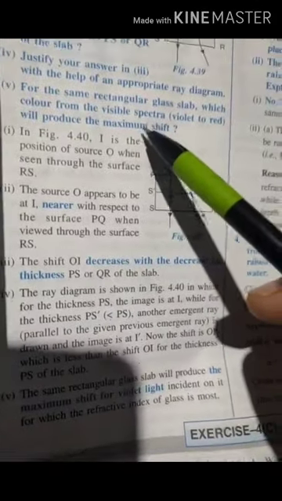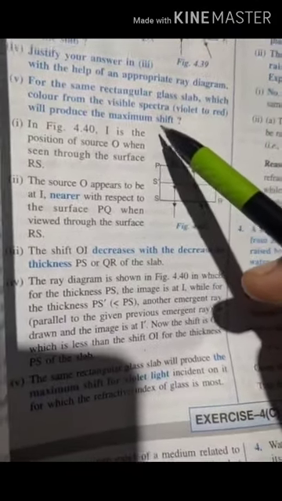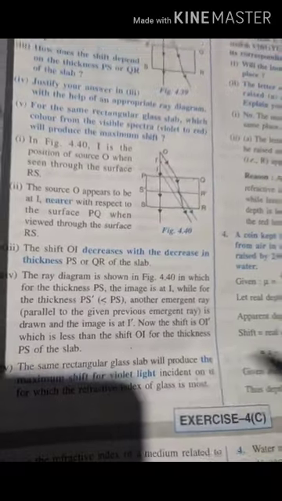For which color will the shift be maximum? Obviously violet, because the more the refractive index of the light, the more the shift. Violet has the highest refractive index, therefore the shift will be maximum for violet.